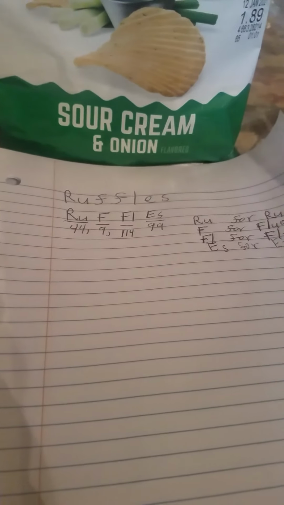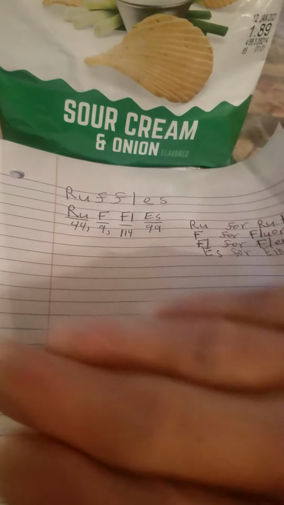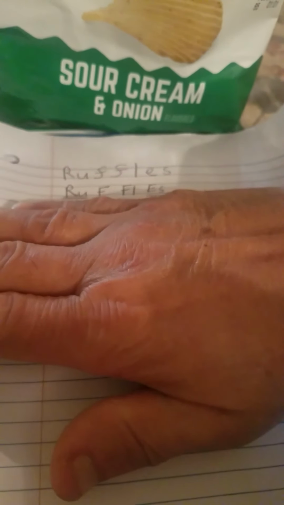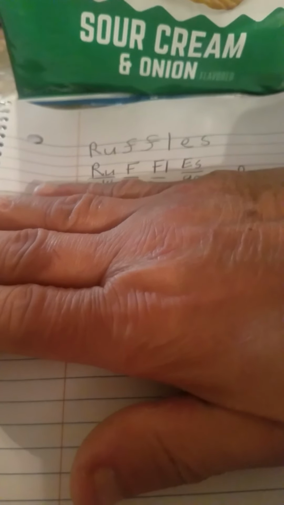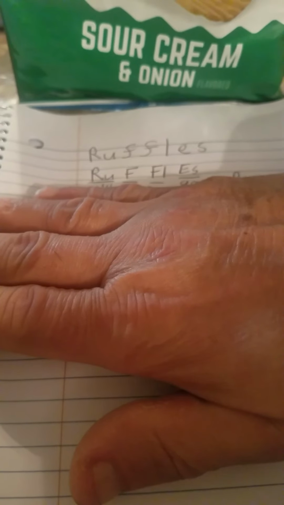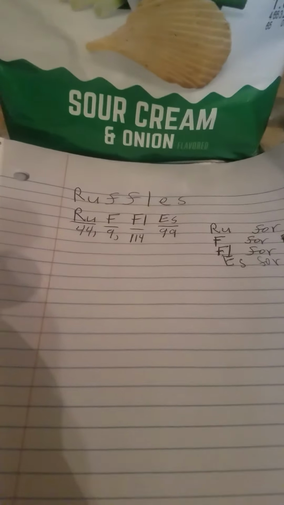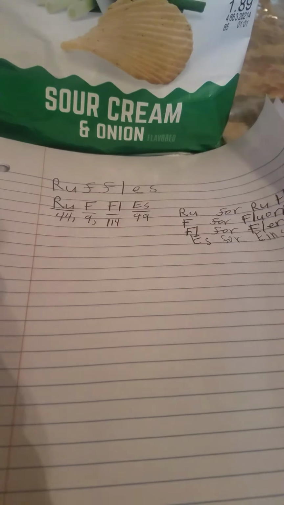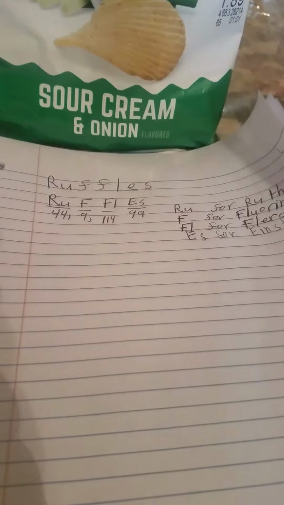Now, if you're not doing atomic numbers, if you're just studying the chemical symbols, just take your hand or a piece of paper and cover the atomic numbers for now, and just work on the chemical symbols like the capital R and the small u. Unless you want to do both, I think it's the best way to do it.